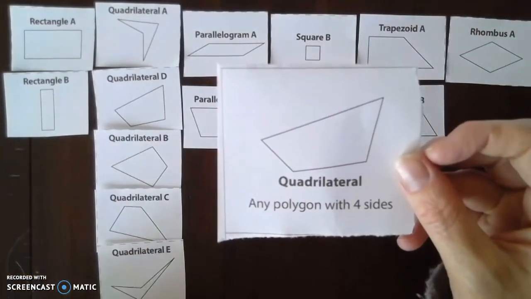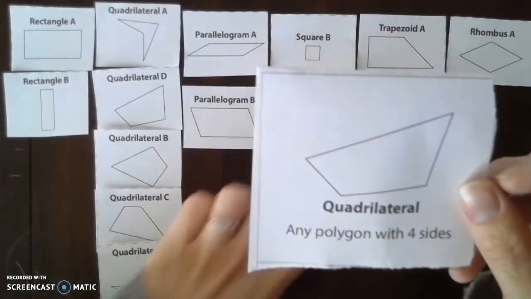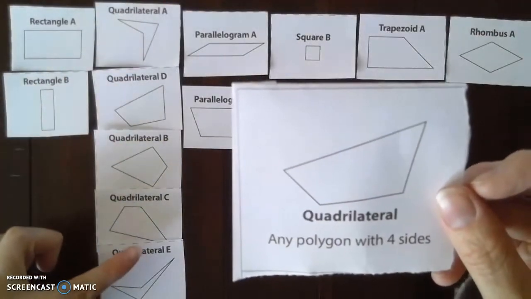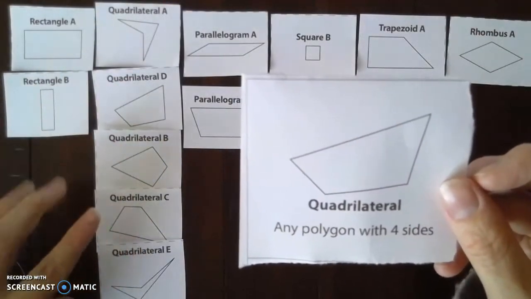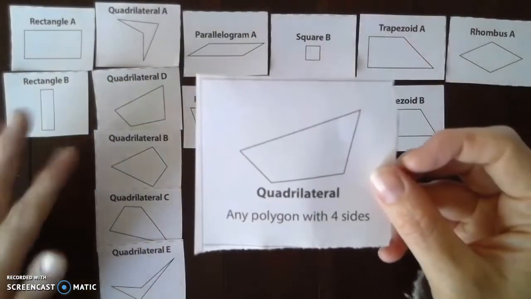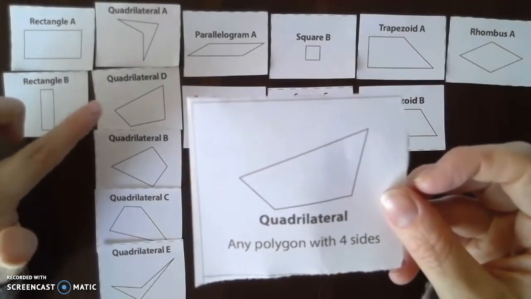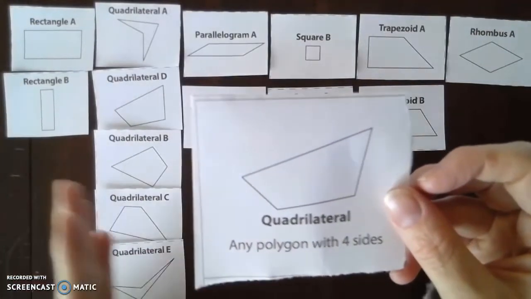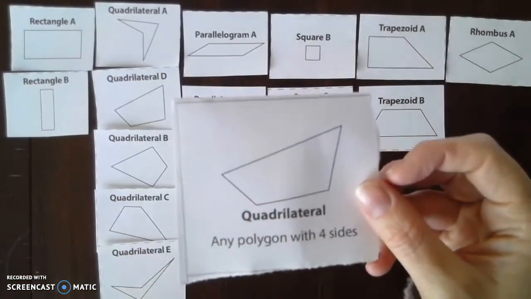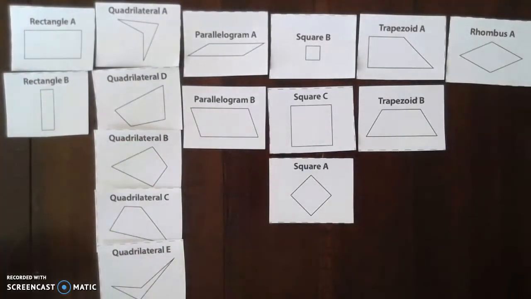Quadrilateral is very broad, so a lot of these shapes could also fit in them. But the reason that these 5 fit in the quadrilateral category is because they don't fit in any of these other categories. So you may have some right now that all fit in your quadrilateral category, but you may move them later depending on what we come up with. Okay, so there's quadrilateral. So make sure yours are all quadrilaterals that are in there.